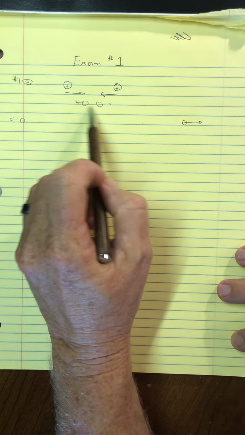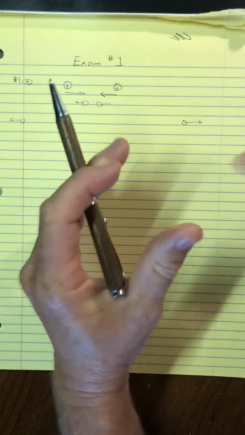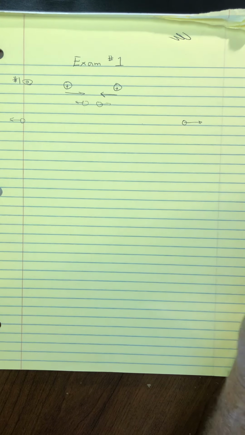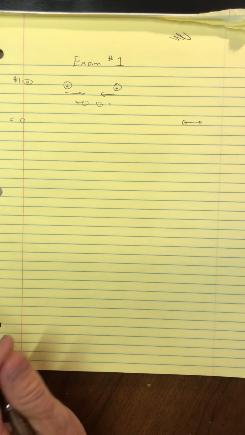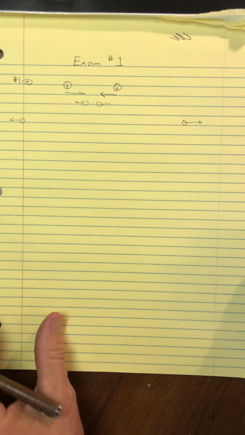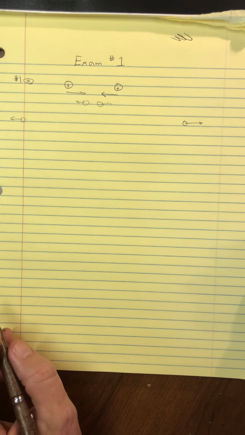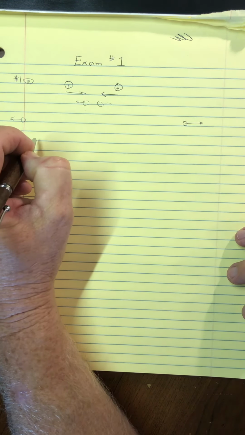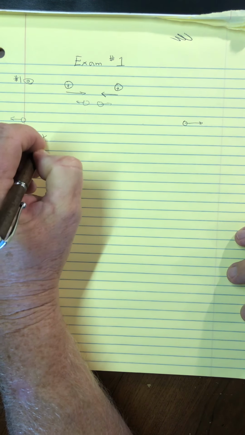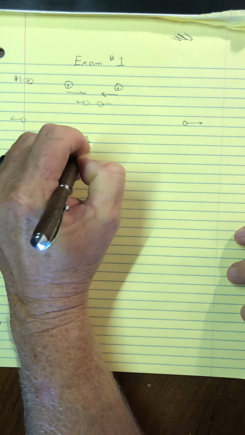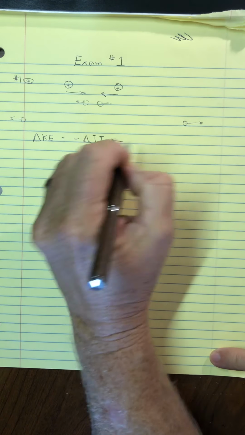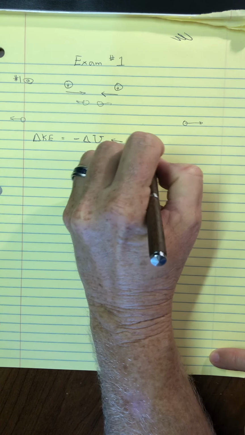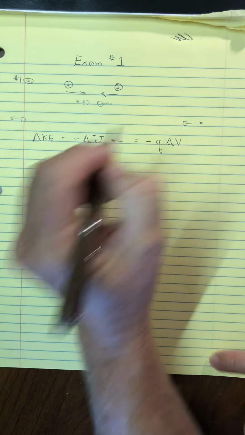Not a short amount of time where they just come together and stop, but a long amount of time where they're now spread out. Hopefully, the other thing that clicks in when you read that about their speed is that it's an energy question. That's a potential question on what we've been doing. And this is right out of chapter 25. We had this, that the change in the kinetic energy is equal to the negative of the change in the electrical potential energy. And that, I'll put the negative, is Q times the change in the potential.